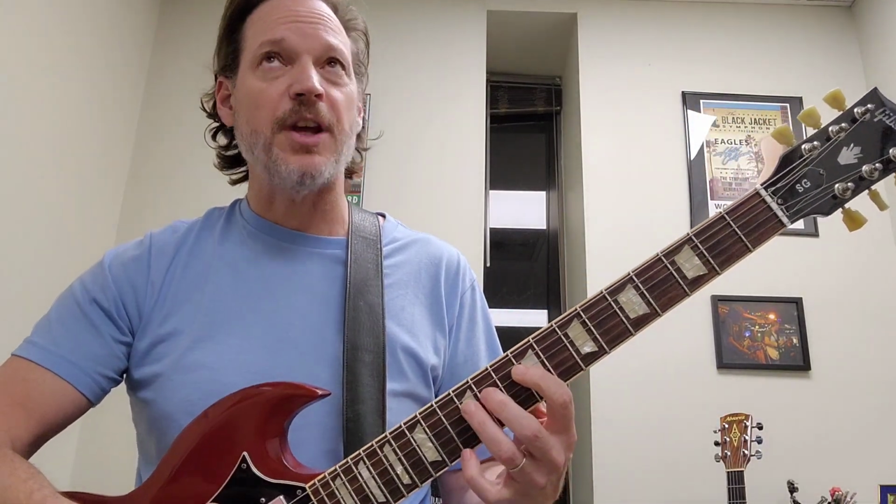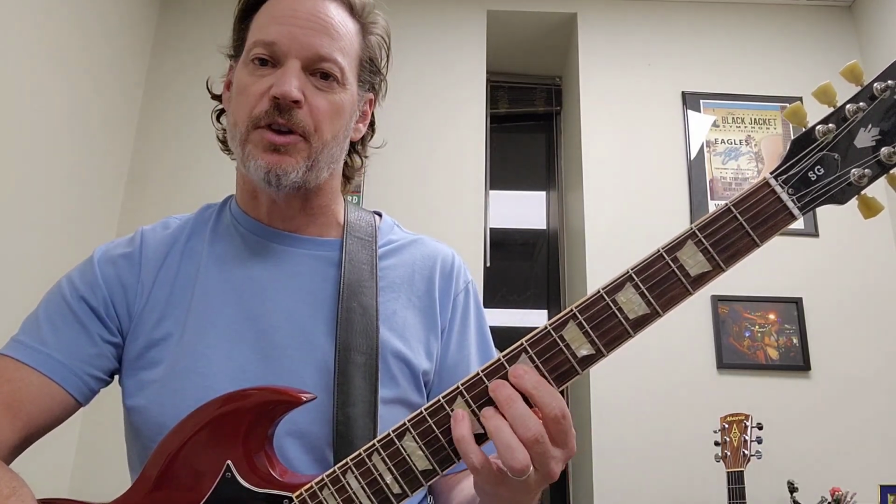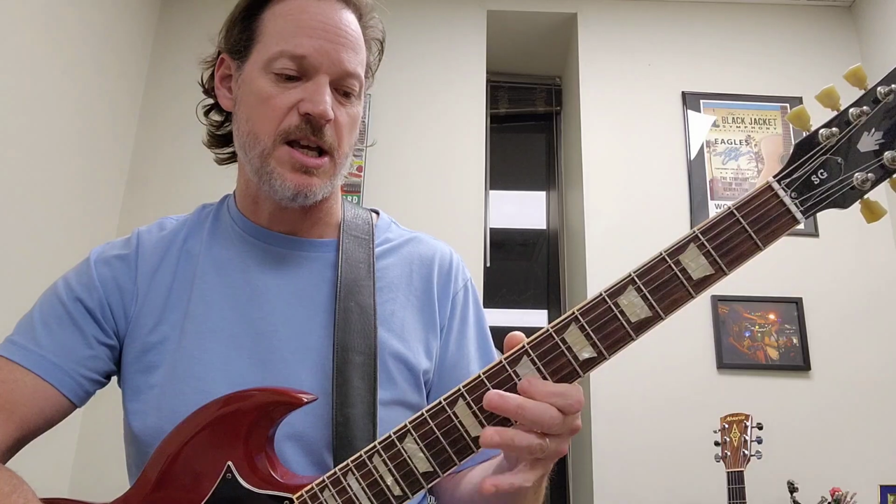It starts on B, so from G sharp to B, and the sequence stays the same, but the actual steps in the pattern change. Instead of being a half step and a whole step on each string, it's a whole step and a half step. So it's these 6 notes, which is B, C sharp, D, E, F sharp, G, but you're playing the same sequence with this pattern. 1, 2, 1, 2, 3, 2, 3, 4, 3, 4, 5, 4, 5, 6, 5, 4, 3, 2. But the second time, it stops 1 note short. It stops on the 3.